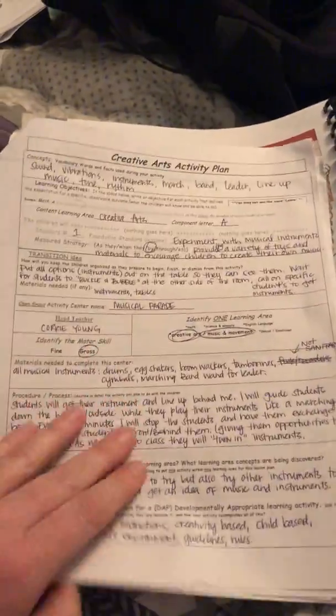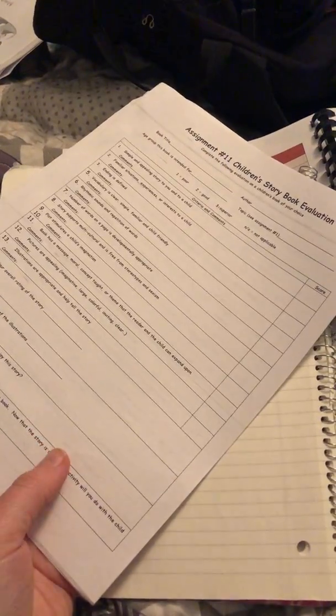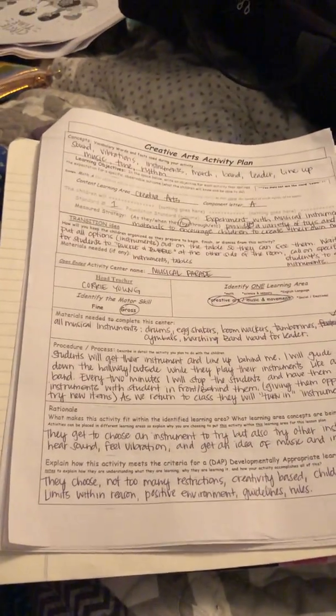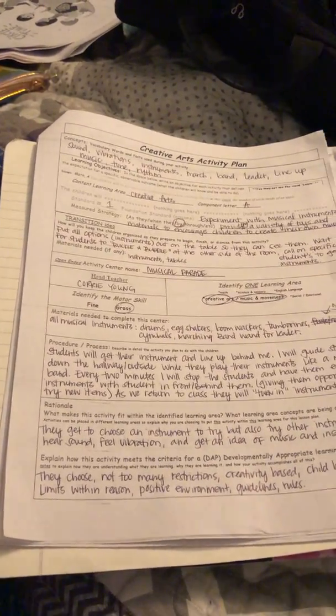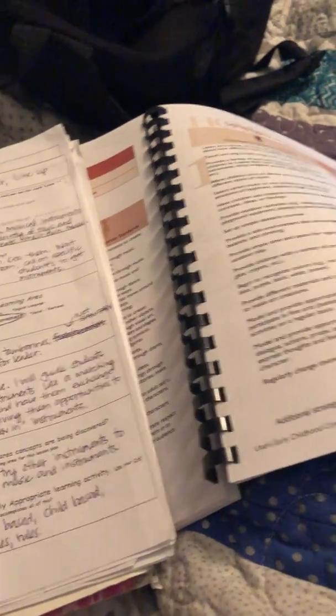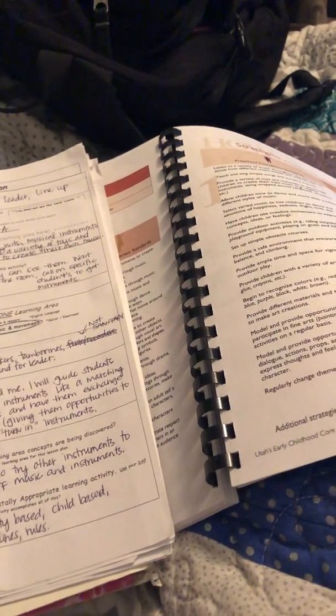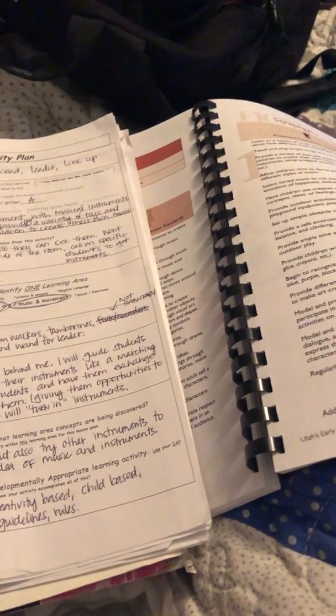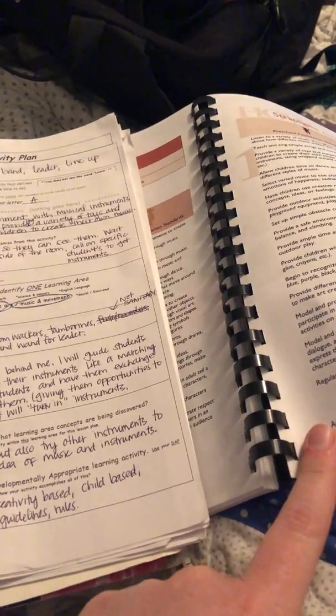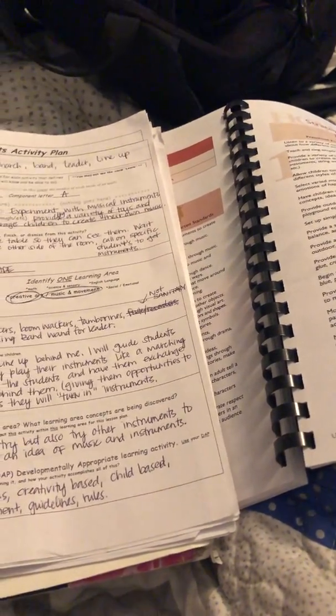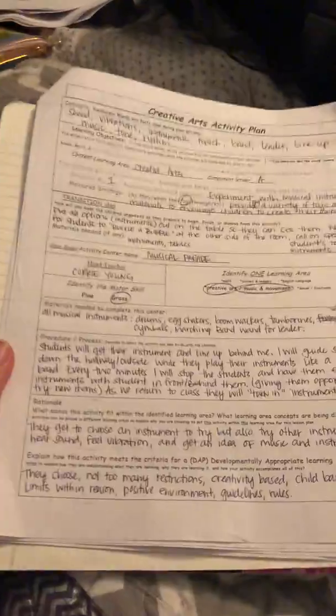So first, okay, this paper is in your packet, right? If you go back to the very end after your book evaluations, you're going to find your creative arts activity plan. So this is your first one, and I start with this one because it's an easy one to find in your book. Now, if you didn't get one of these, I'm going to link the PDF for it, and I'll always tell you what page to find it on, but it is better to be hands-on. So I had 18 of them, and they're all gone. Hopefully those of you that have them are using them.